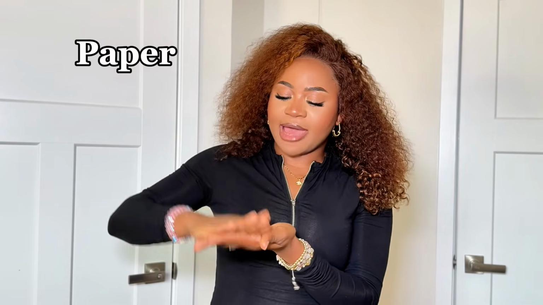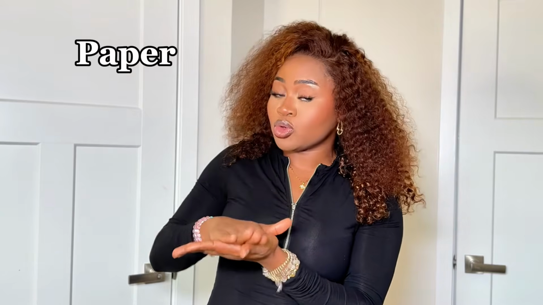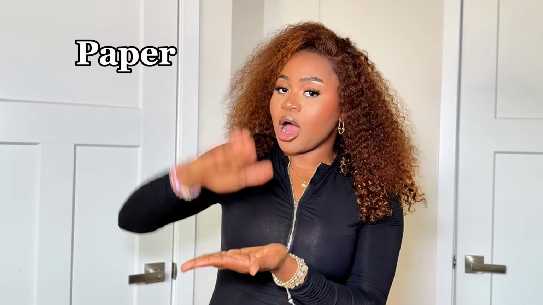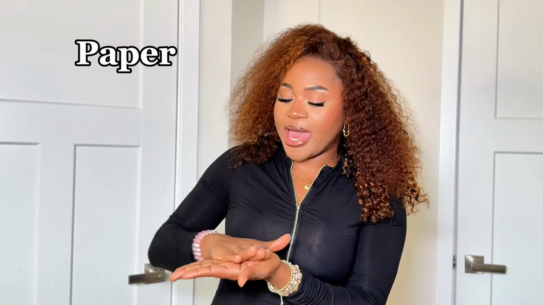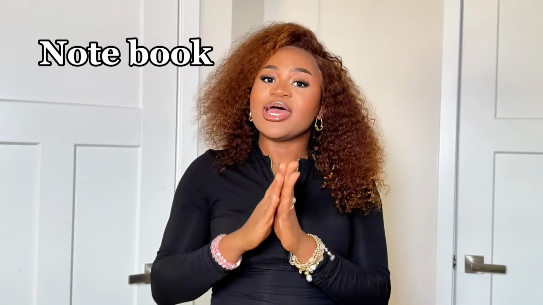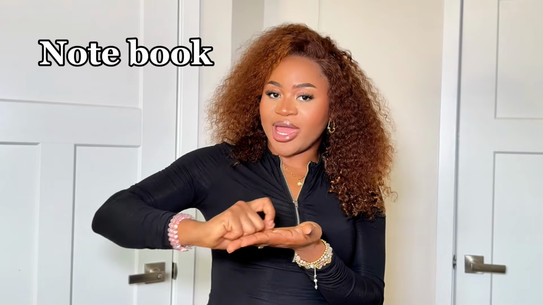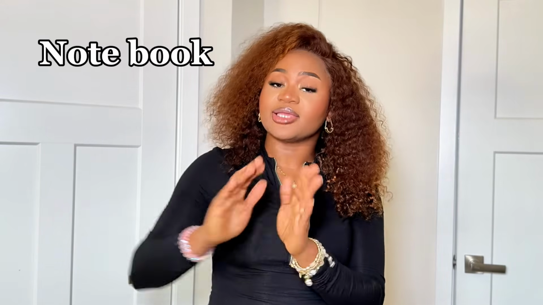Paper. Have your two hands flat like this and you do this, right? So it's like you're tapping and you're moving backwards. Don't confuse this for school. School is up, down, down. Paper is like backwards and come back, backwards and come back to the front. Notebook. So you do book and you do writing, like with a pen, right?